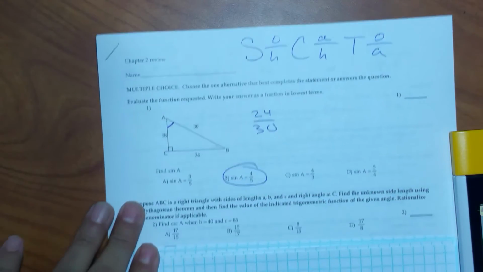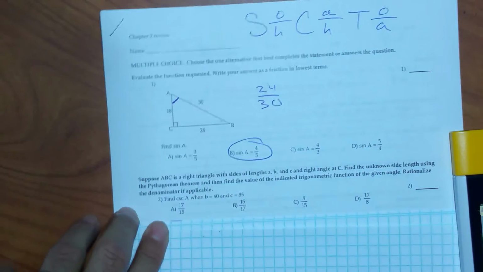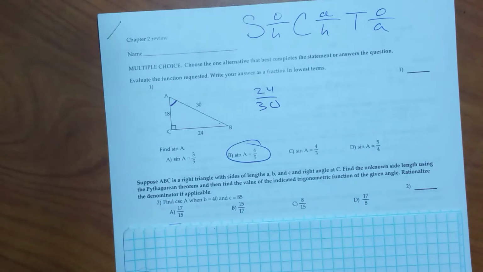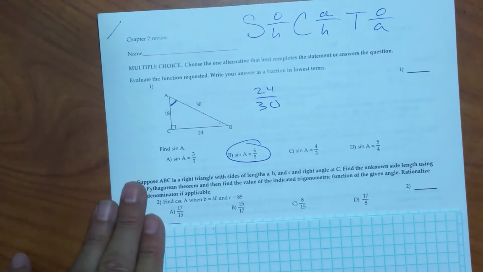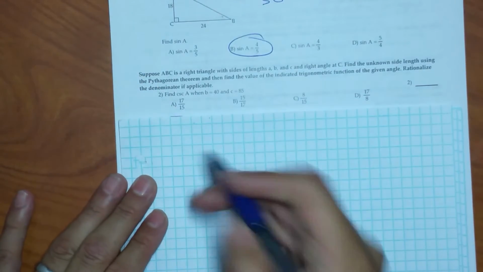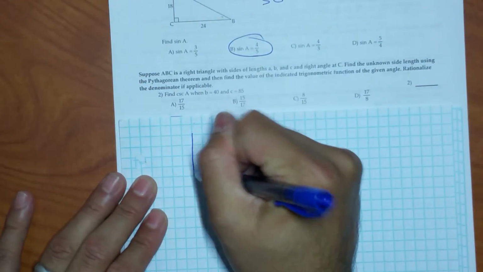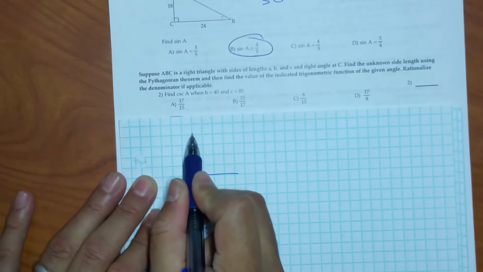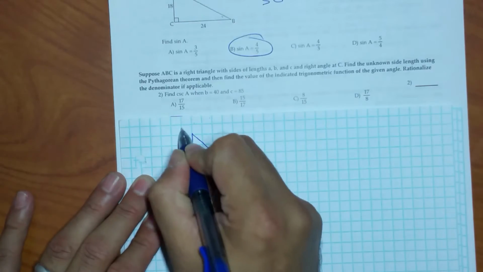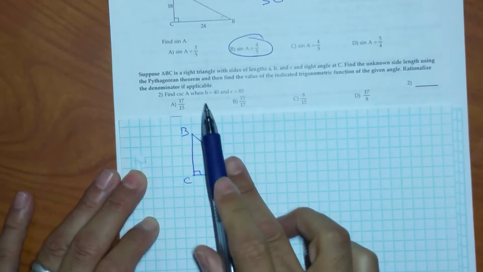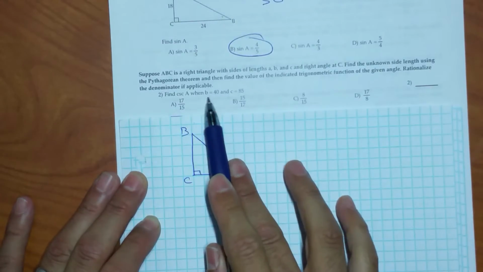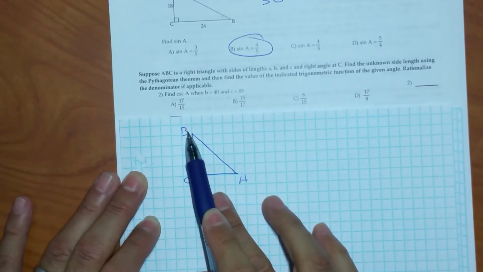Number 2. If you read through the instructions, it says that you need to draw out a triangle, so I'm going to go ahead and do that. It says my right angle is located at C. There's C, here's A, and here's B. We're trying to find cosecant of A when little b is 40. If this is big B, little b is across from it.